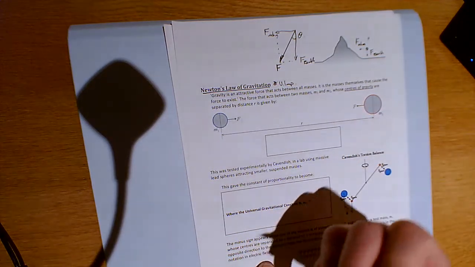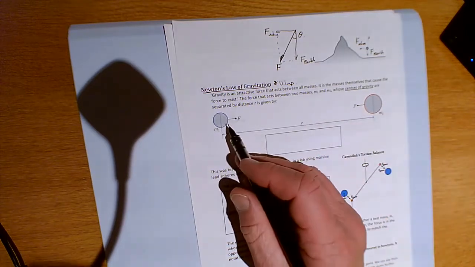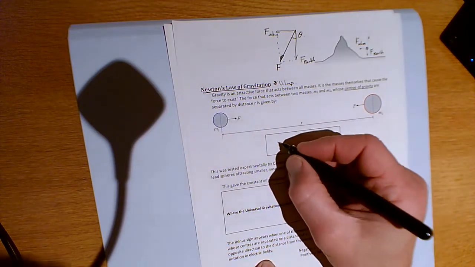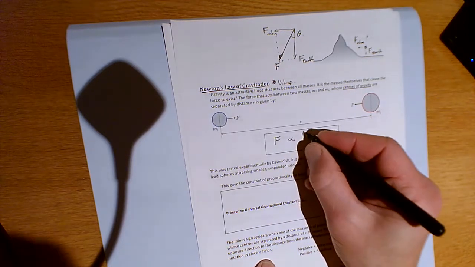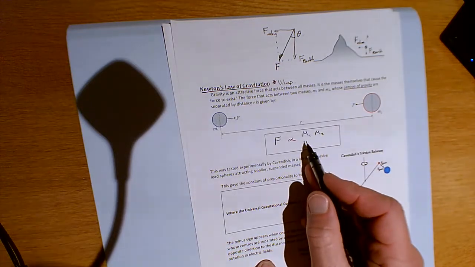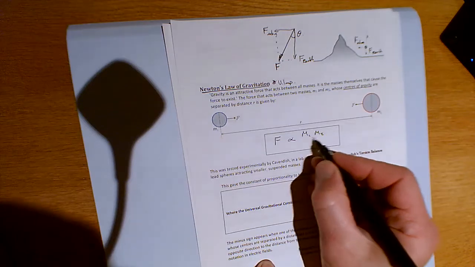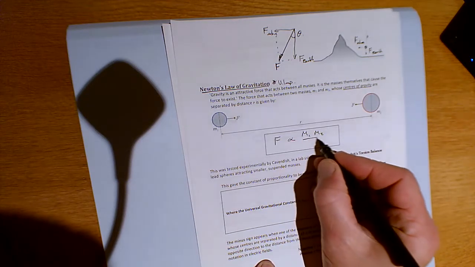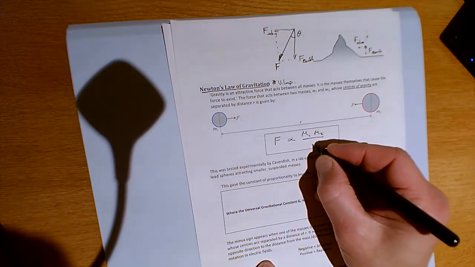What Newton realised was not just apples fall towards the Earth, but so does everything else. And he realised that he could do some patterning by looking at the work of previous people where two masses will attract and the force is proportional to the product of the masses, and inversely proportional to their separation.